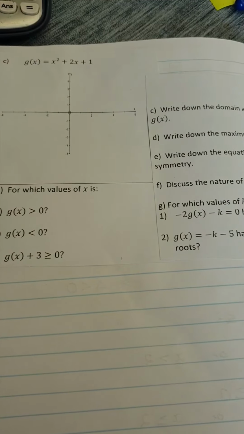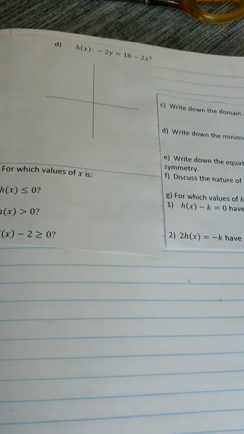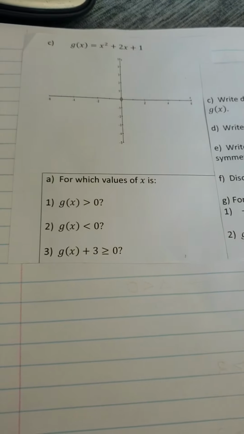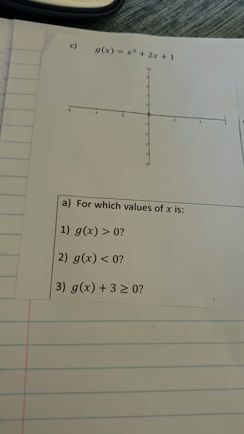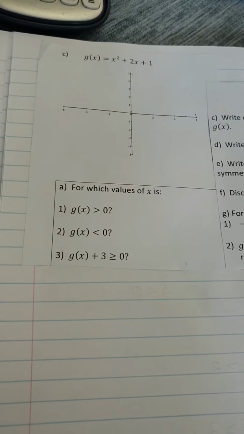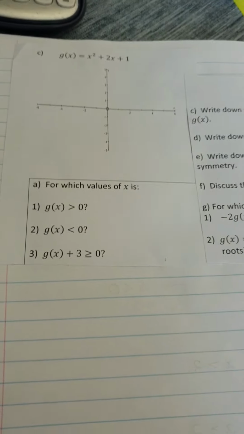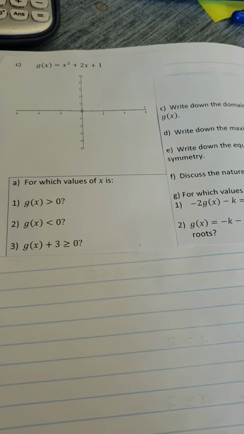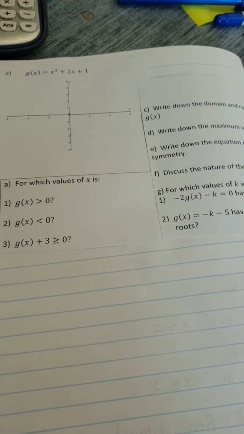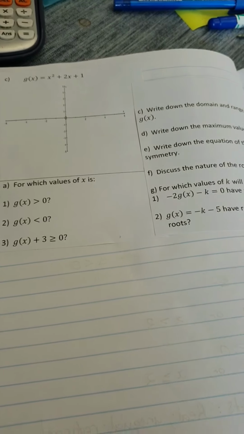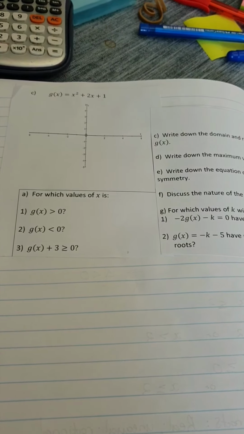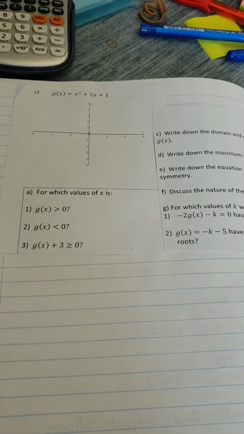Okay, question C and question D you had to do for homework. So I'm going to do that now, and I'm going to do it with you. I know these questions can be a little bit difficult. If it makes you feel any better, there's usually only one of these questions in a grade 11 paper, and it usually only counts 1 mark.